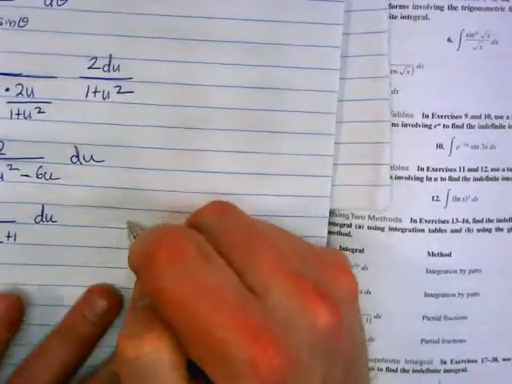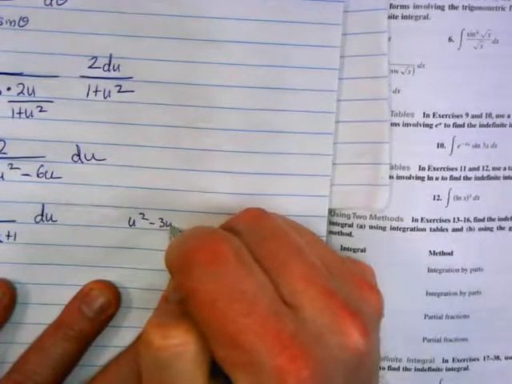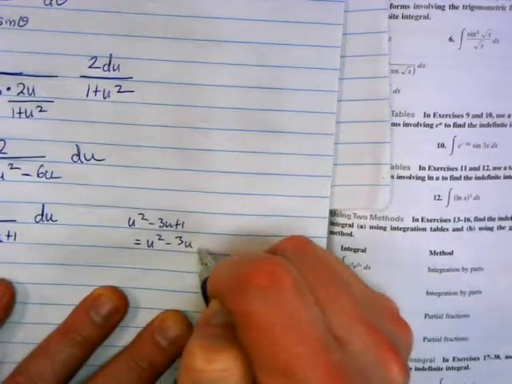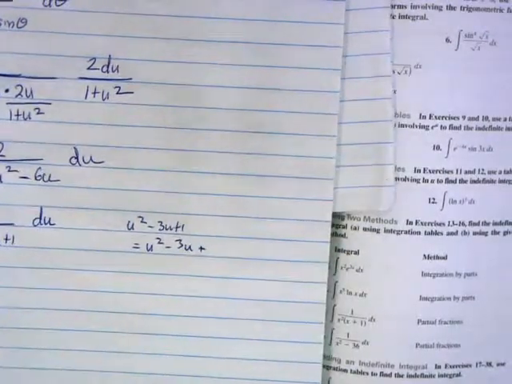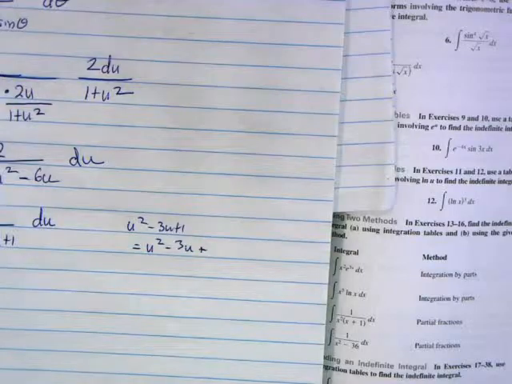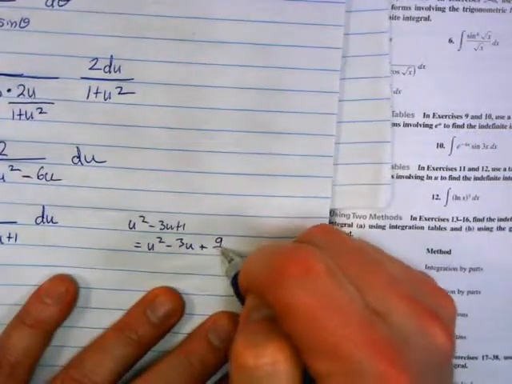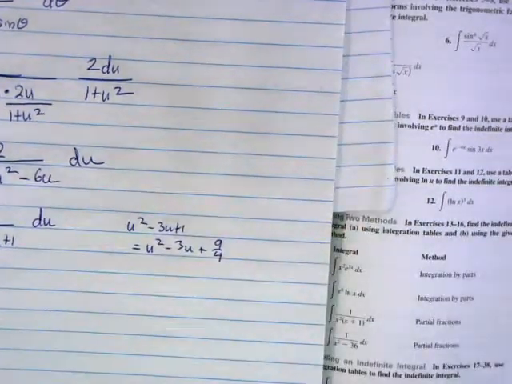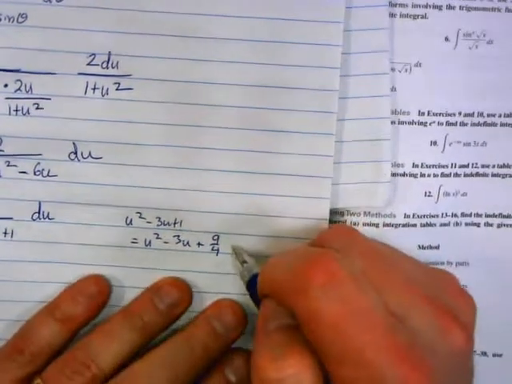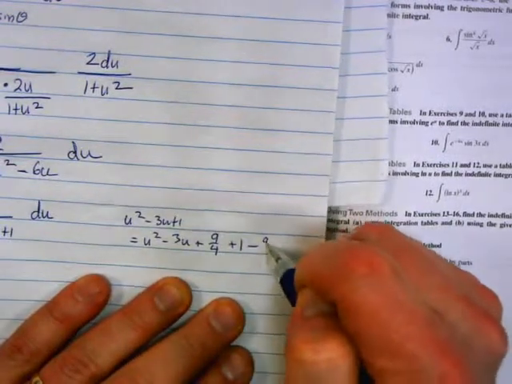All right, so I'm going to have u squared minus 3u plus 1. That's going to be u squared minus 3u plus, what's the magic number? 1.5 squared, which is 9/4. It's better to leave it as a fraction. It's 3 divided by 2, and then you square it. So 9/4. Plus 1 minus the 9/4.